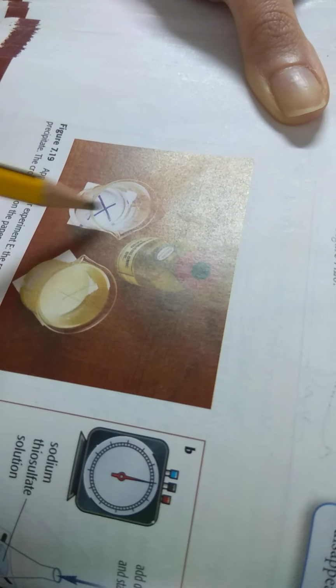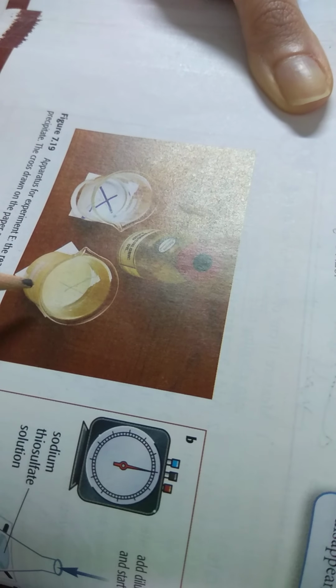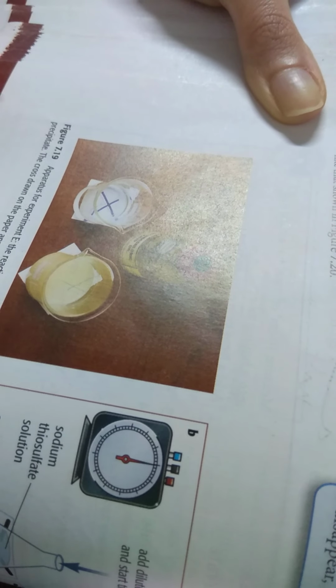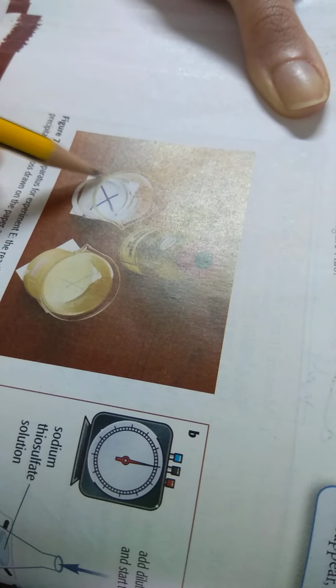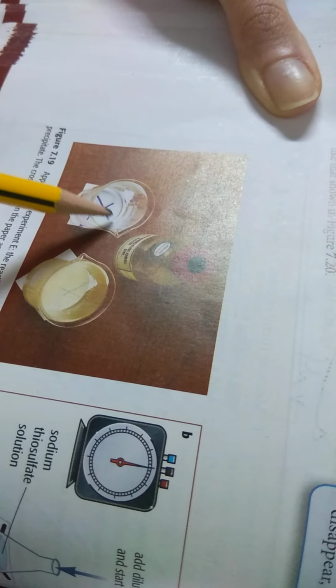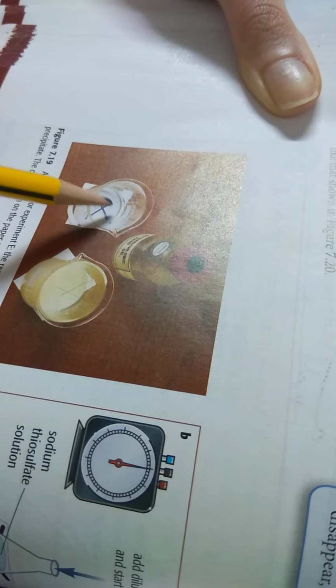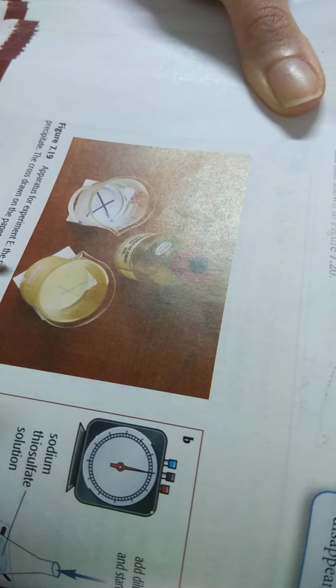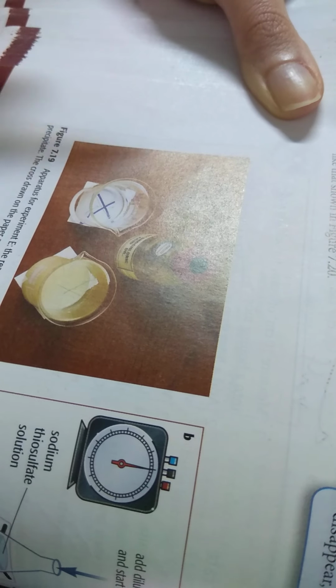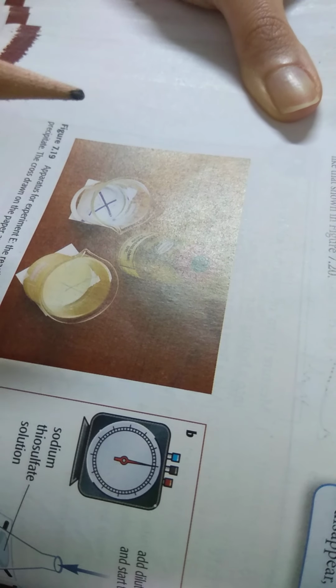The disappearance of the X means that sulfur, the yellow solid sulfur, is being formed, because it's making the solution unclear. Now you can measure the time from the first second you start pouring the HCl over the sodium thiosulfate, to the time that the X disappears completely.